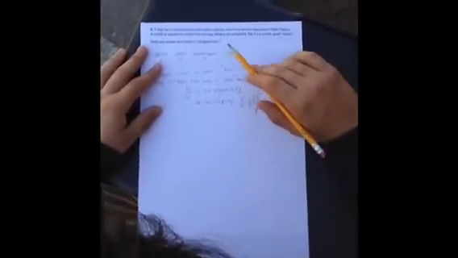Problem number 6 says that a bag has 8 brown marbles and 8 yellow marbles. Half of the yellow marbles are made of glass. A marble is selected at random from the bag. What is the probability that it is a yellow glass marble? Write your answer as a fraction in simplest form.